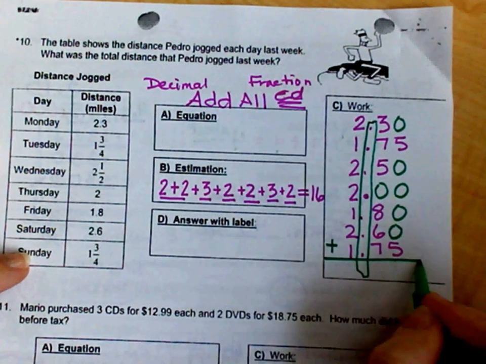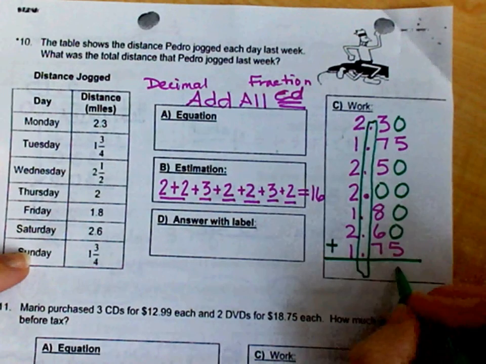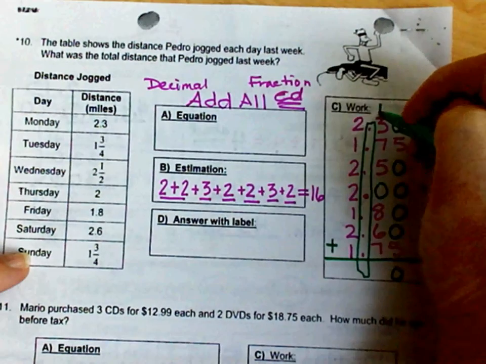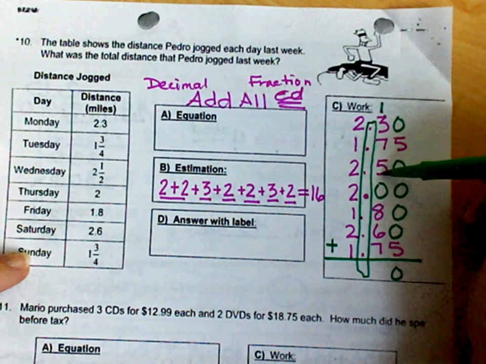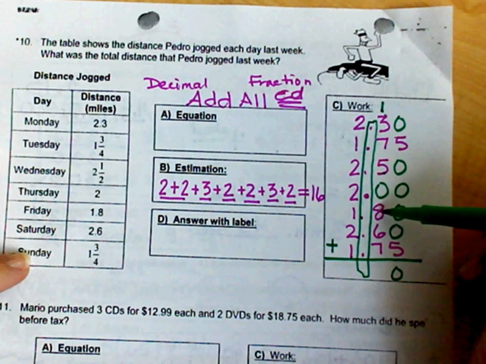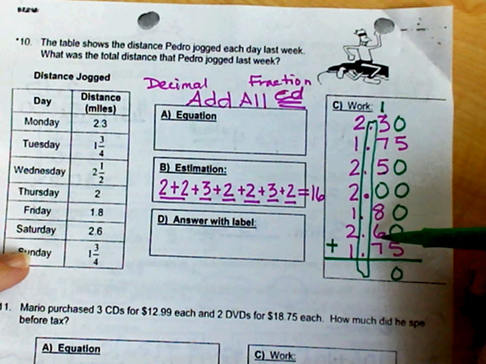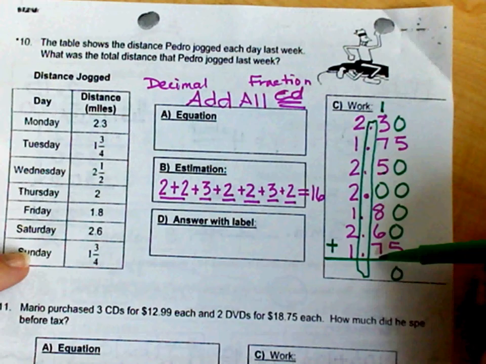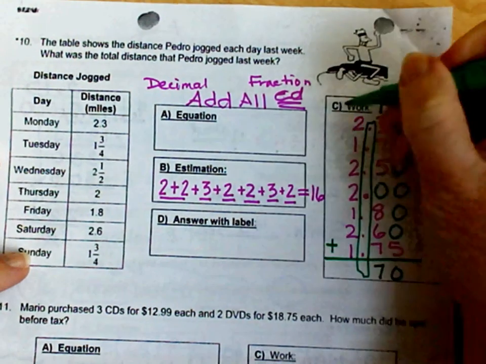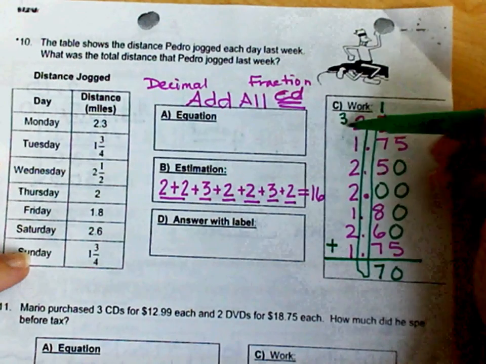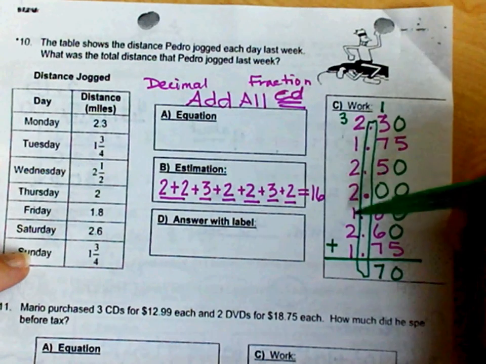So in doing that, 5 plus 5 is 10, and carry the 1. I have 10 plus 1 more is 11, 16 plus 8 will be 22, plus 6 will be 28, plus the 7 more, and we're going to get 37, and we're going to carry the 3. We have 5, 6, 7, 8, 9, 10, 11, 12, 13, 14.